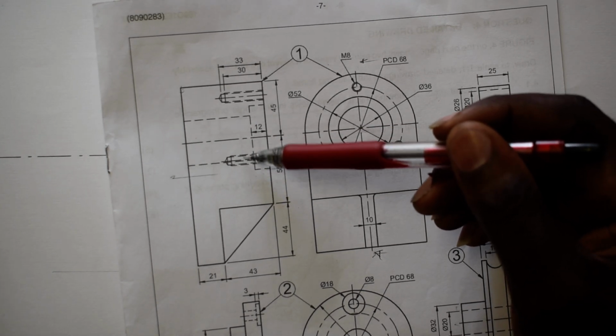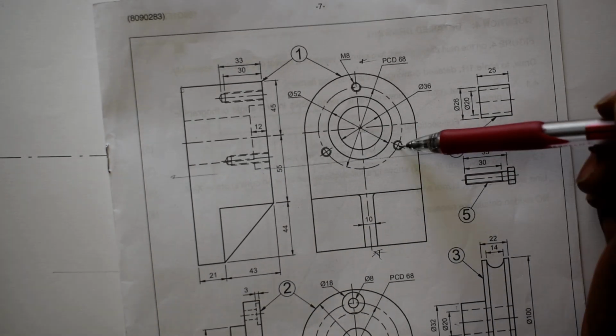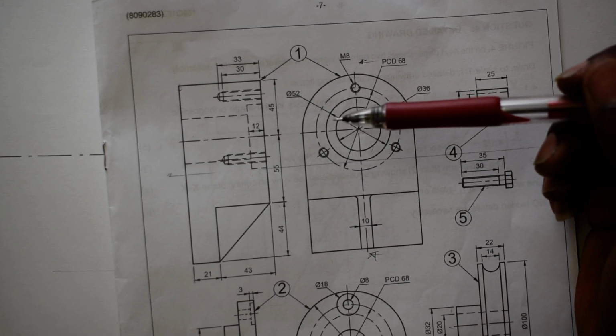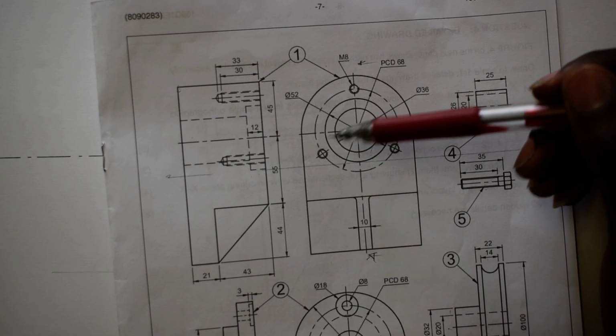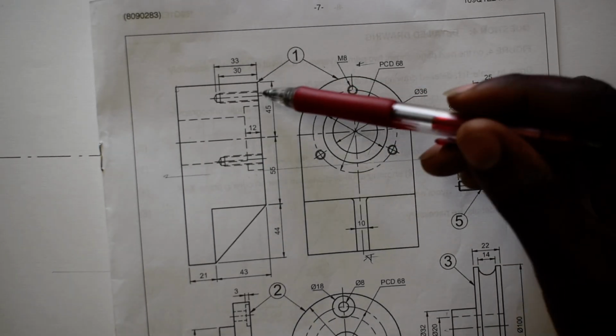It's supposed to disappear, all of this, because this is the internal of this one and that one. They are inline to each other, so they will disappear. We are not even going to draw them. You get it? But this one, it will remain. It will remain. All right.